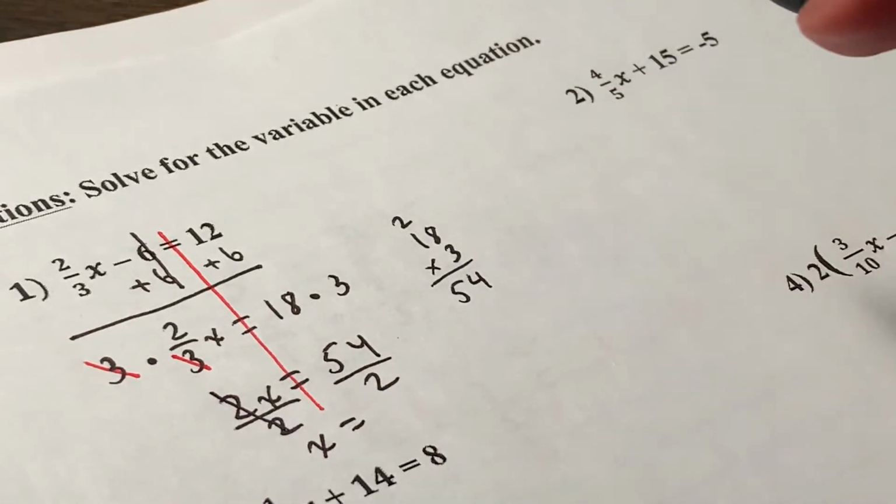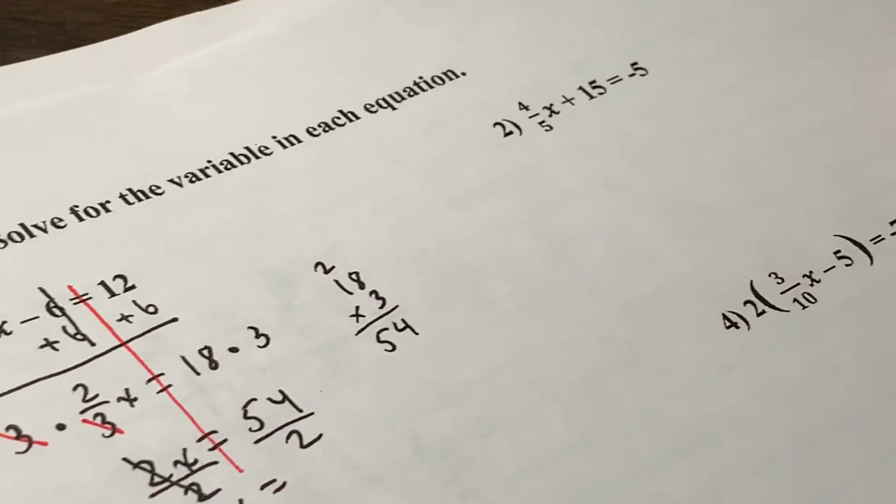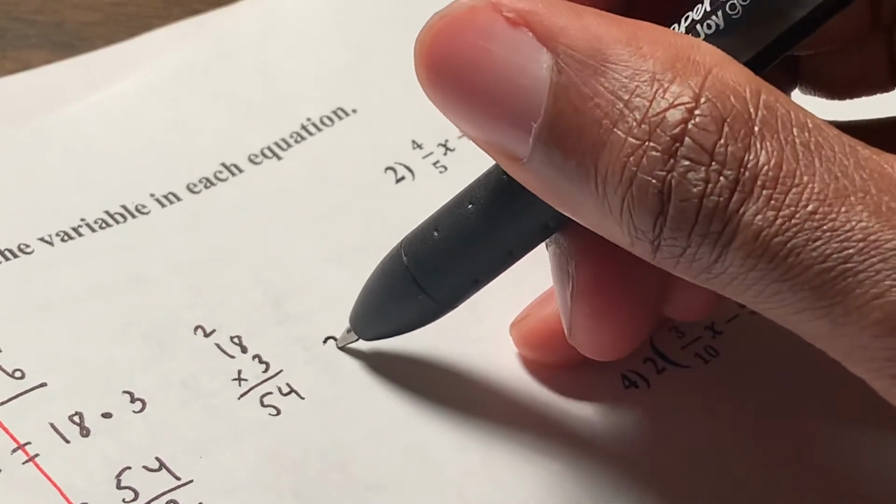Now some of you are saying, wait a minute, Mr. Barbier, 54 divided by 2, I can't do that in my head. Well, guess what? Neither can I. So we have to work it out. When in doubt, work it out.